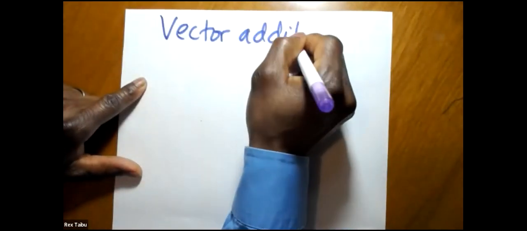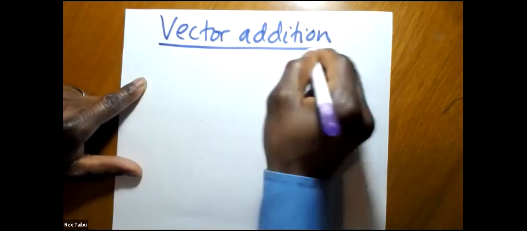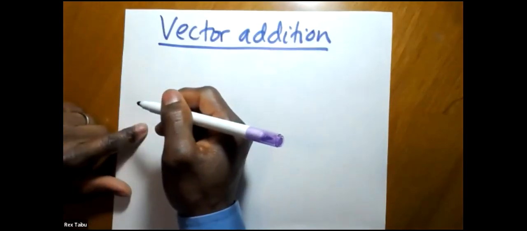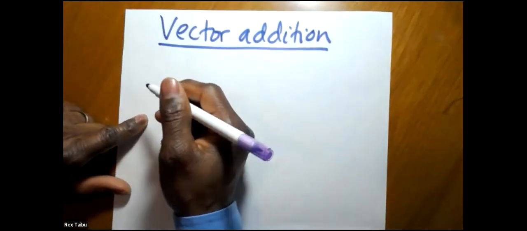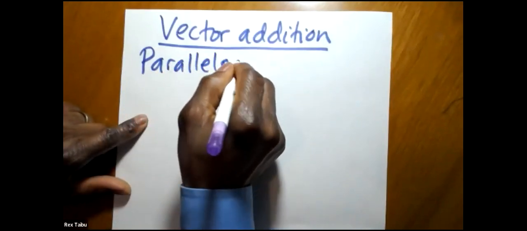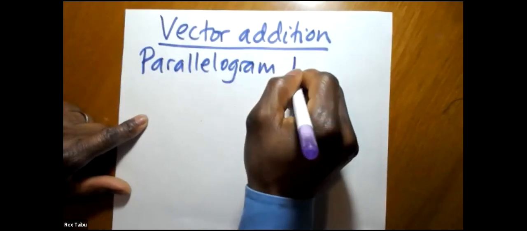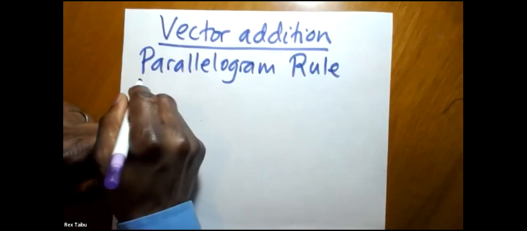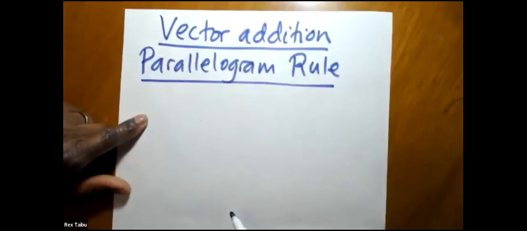We are going to do some vector addition. In particular, we are going to explore this method called the parallelogram rule. That's the method we are going to focus on.